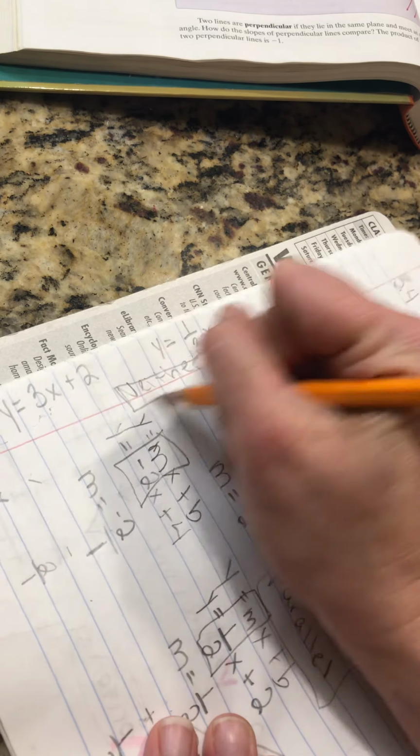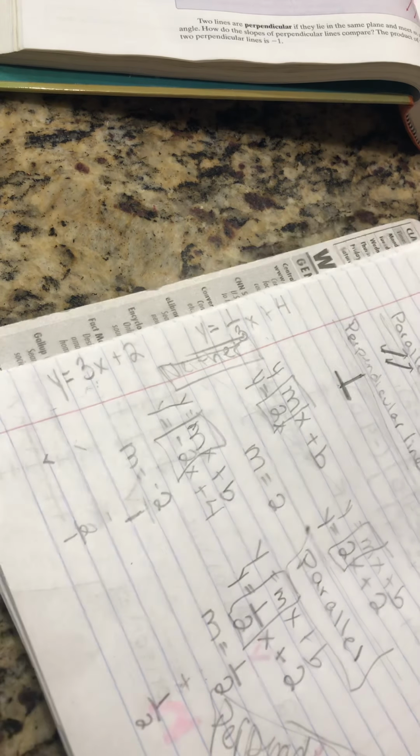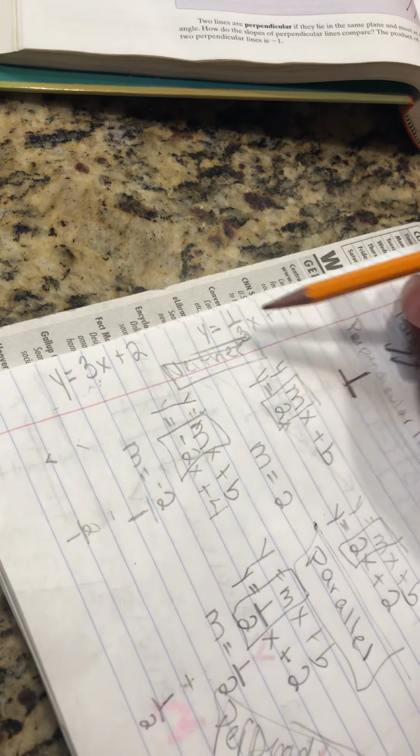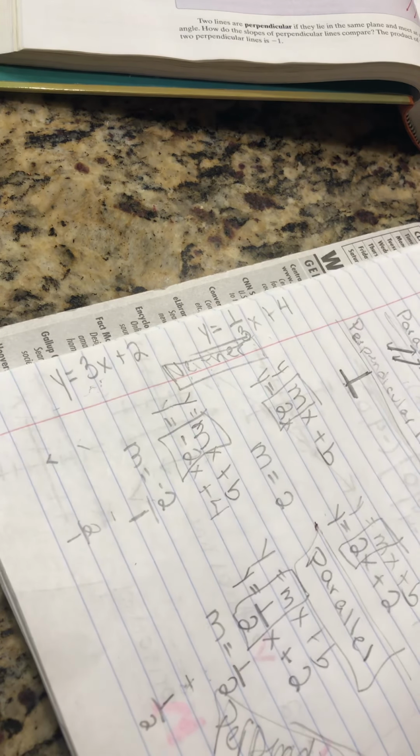So those are your three options when it asks you, are they parallel, perpendicular, or neither? Remember, neither is going to be anything that's not perpendicular or parallel.